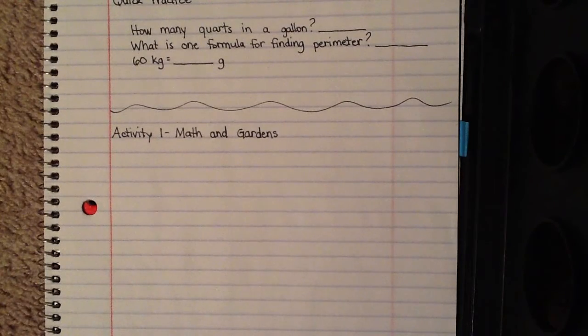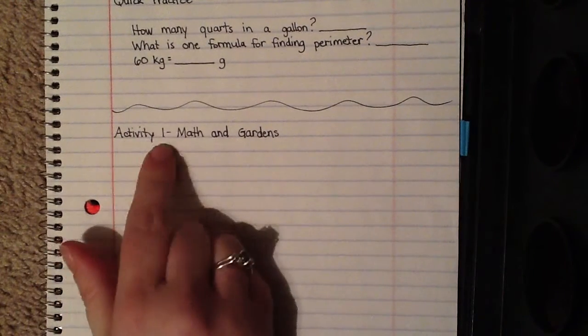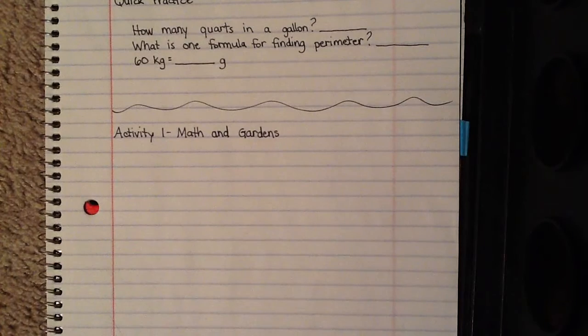For Unit 5, Lesson 8, Activity 1, Math and Gardens, we're going to be looking at measuring gardens. What do you know about gardens? Well, I know that gardens come in all different shapes and sizes.